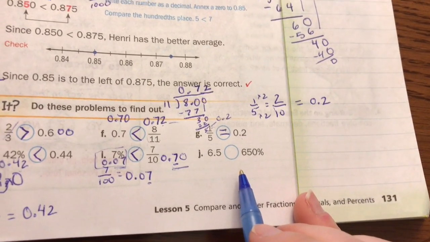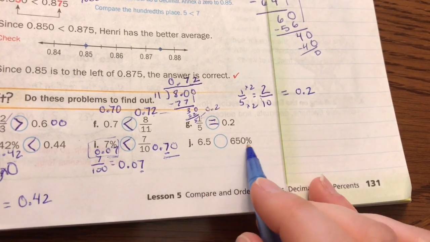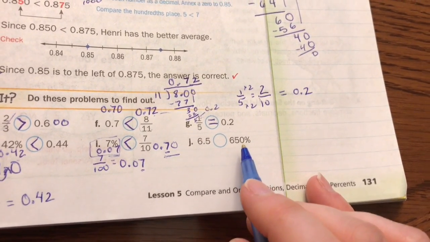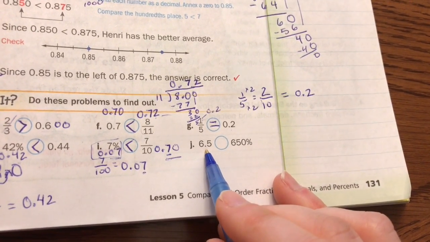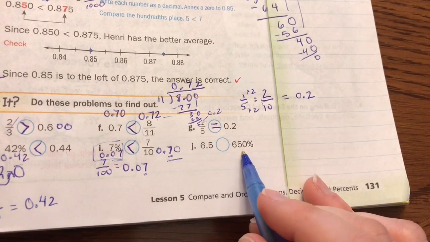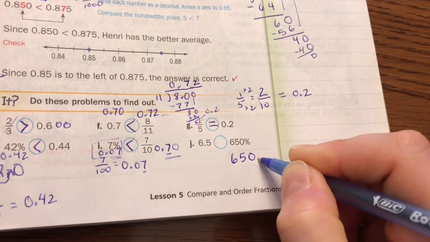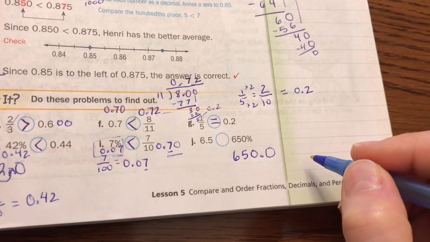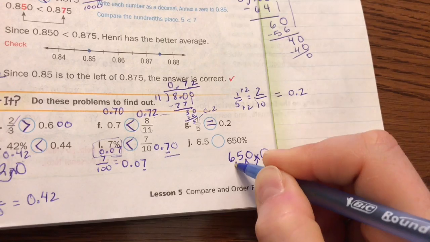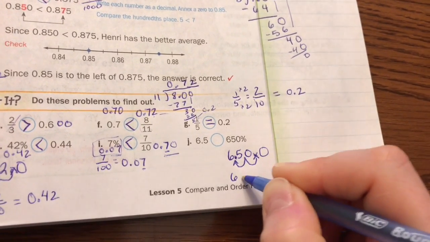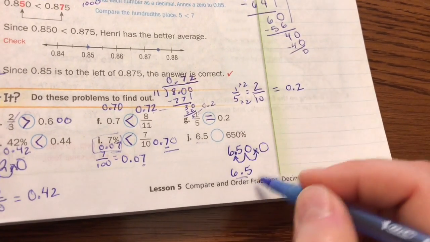Last one. Oh, you guys, look. We have numbers that are greater, percents greater than 100. Ooh, this is like lesson 4. So 6.5 is in decimal form. Let's get this percent into decimal form. Well, the easiest way to do it is to move the decimal 2 to the left. 1, 2. That's 6.5. Oh, look at 6.5 and 6.5.